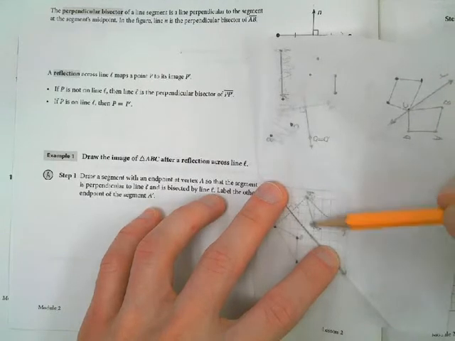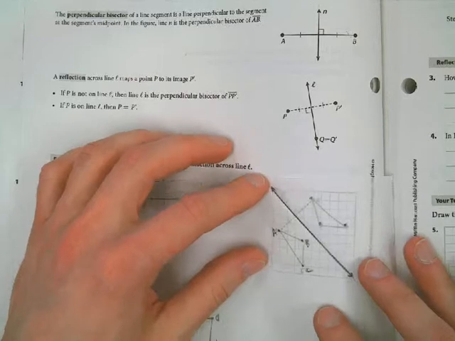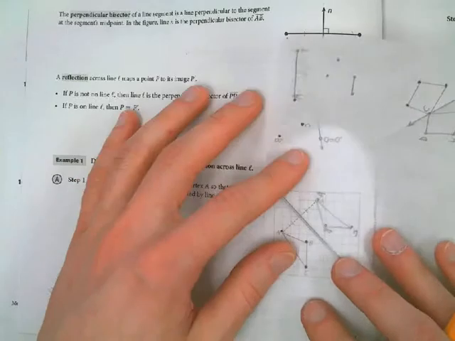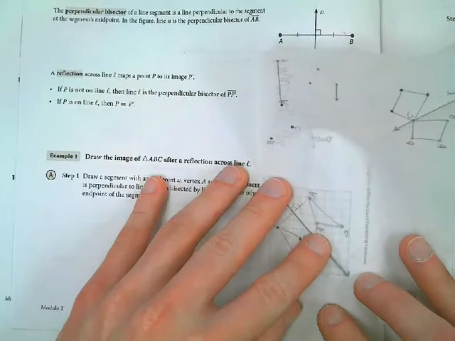You can just flip the paper over that line of reflection. So line of reflection, and then flip it over and line up the line of reflection again, and now you can trace your points that way too. Okay, so that absolutely works.